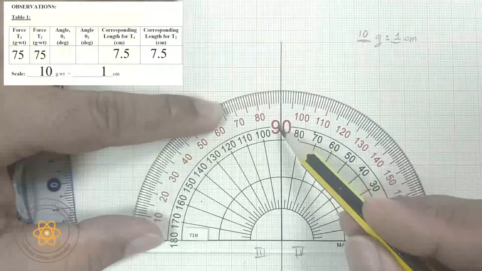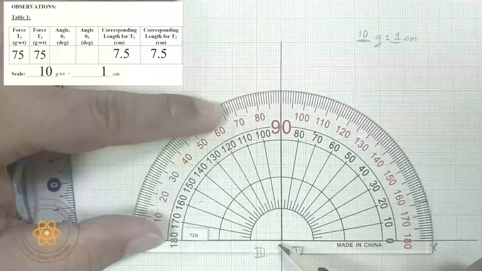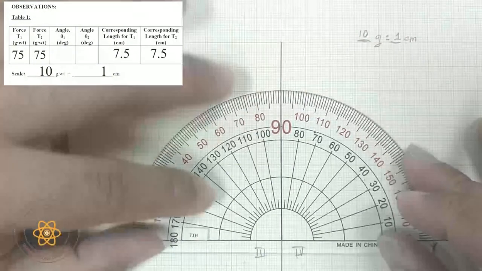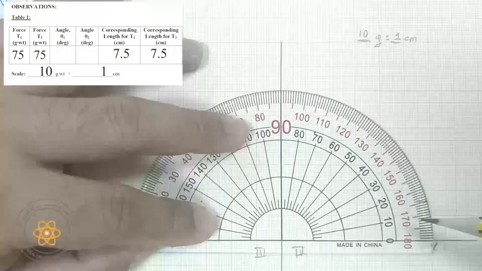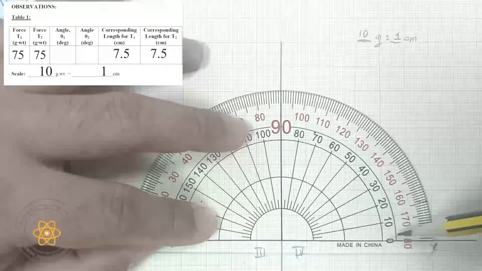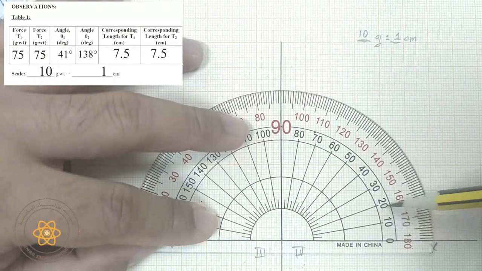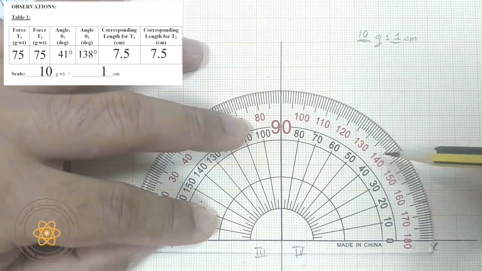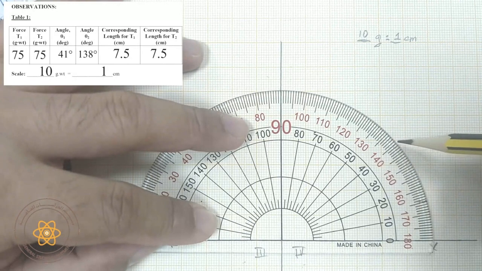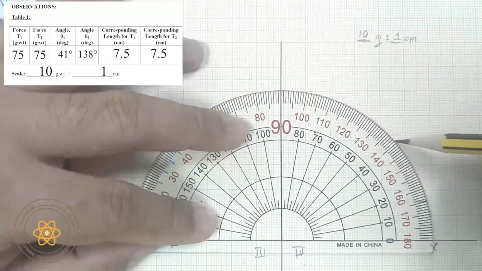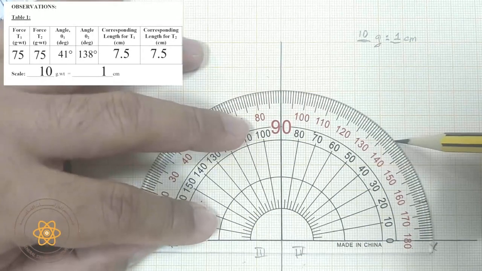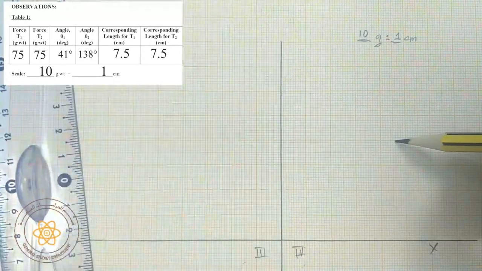And this is the 90-degree angle. Make sure it's aligned with the y-axis. And from there, just find or determine the angle of theta 1, which is the angle T1 makes with 0. So that's 41 degrees. This is 0, 10, 20, 30, 40. This line 40 is from here also. So that is 40, and this is 41 at the tip of my pencil. And keep the pencil in that place.